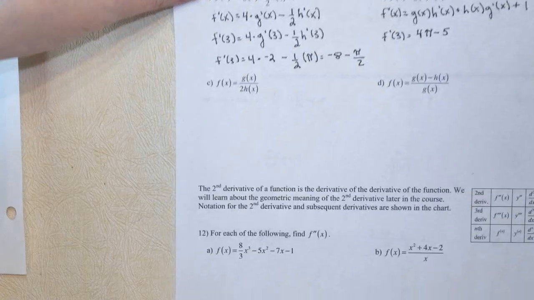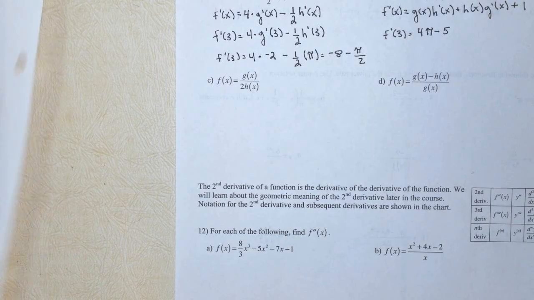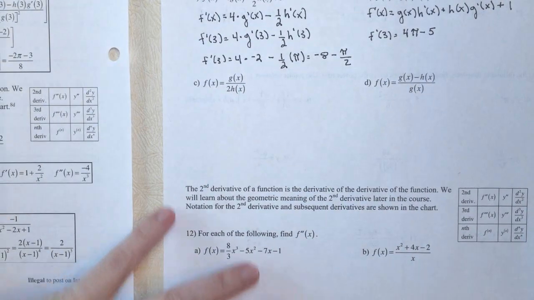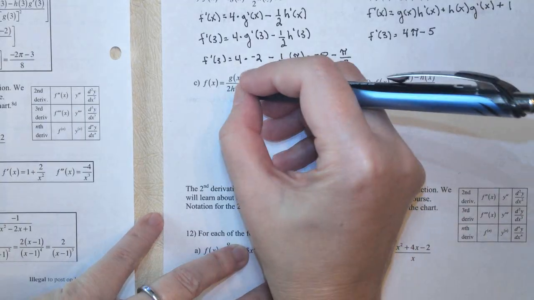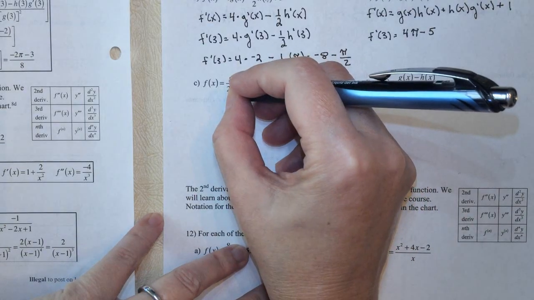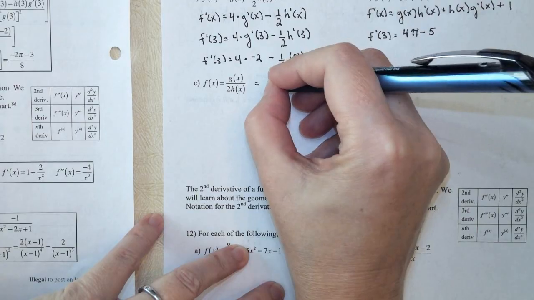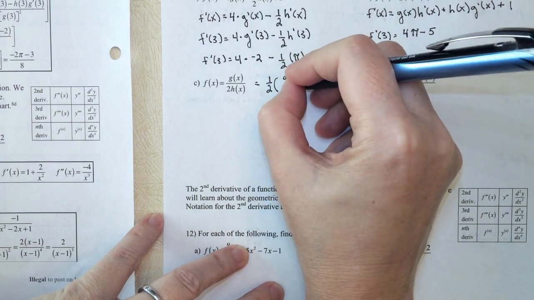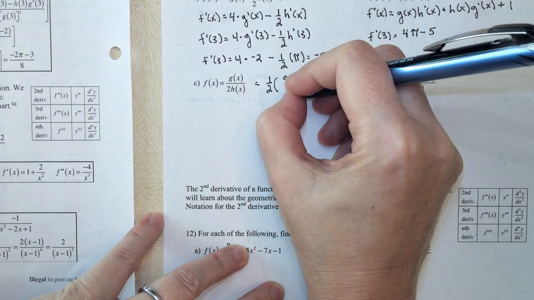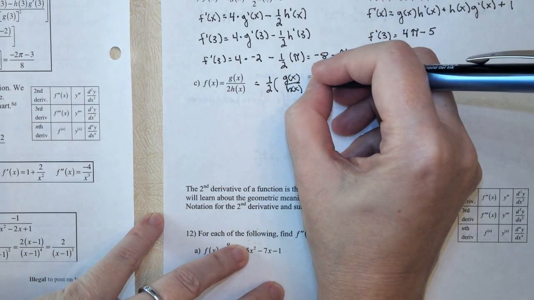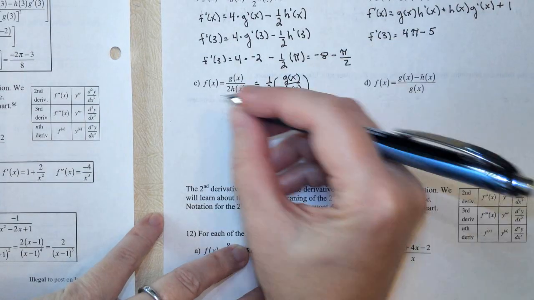All right, on C, if you notice here, this is going to be a quotient rule situation, okay? But we have a 1/2 out front. So I'm going to rewrite this as 1/2 g of x over h of x. And that should hopefully help out a little bit.